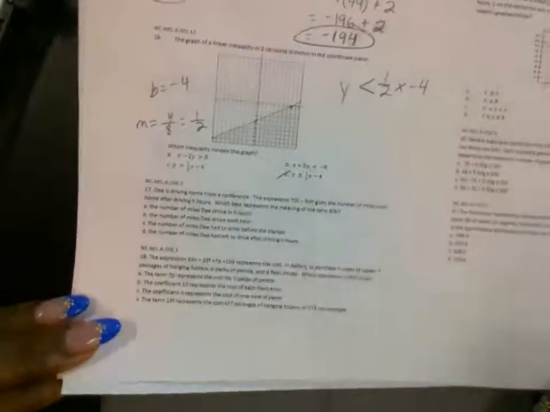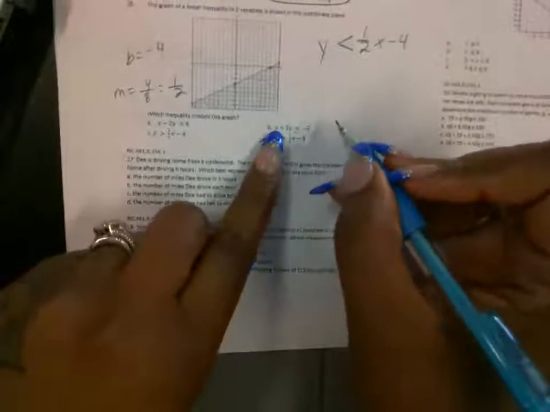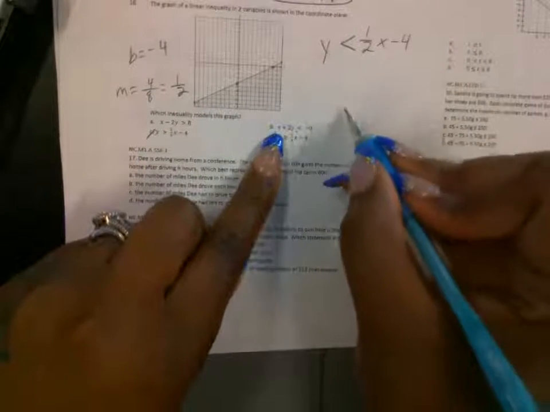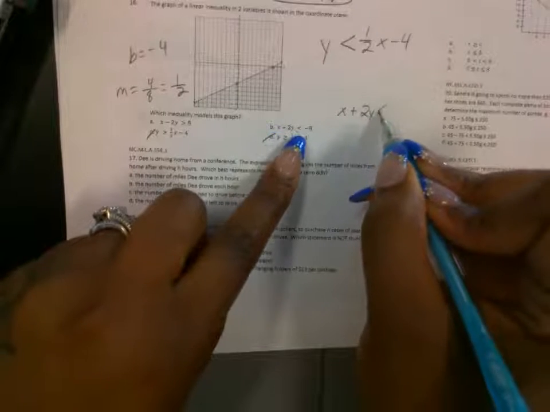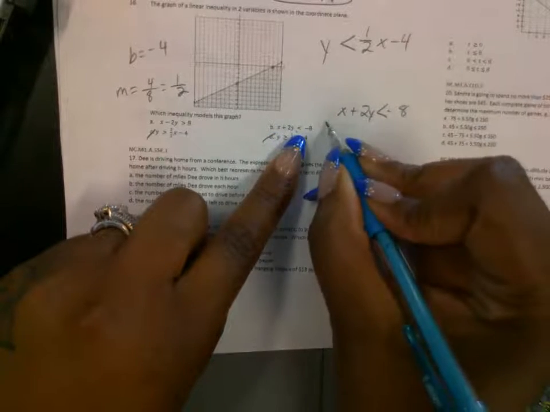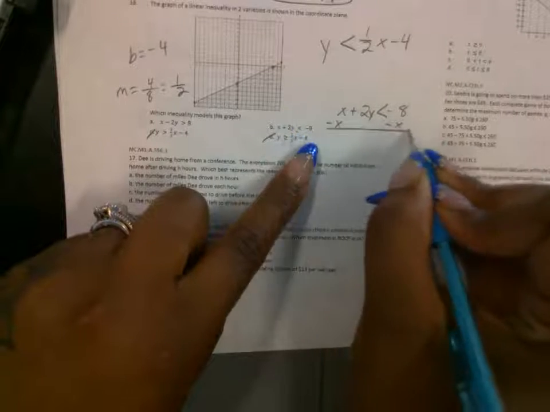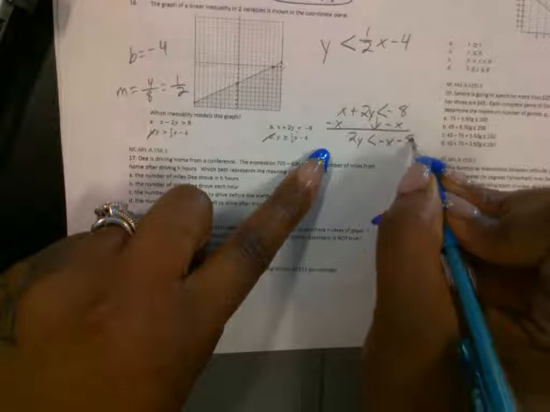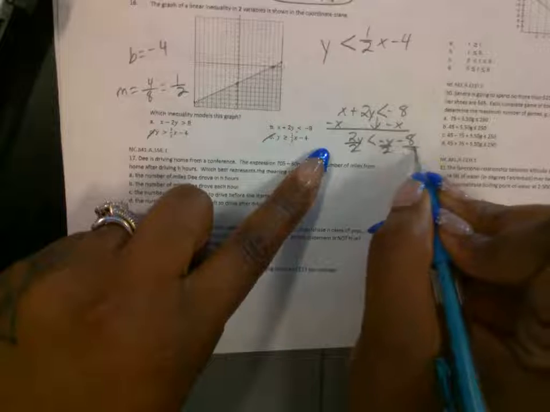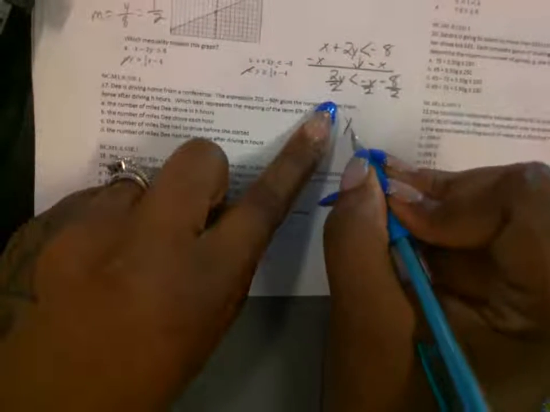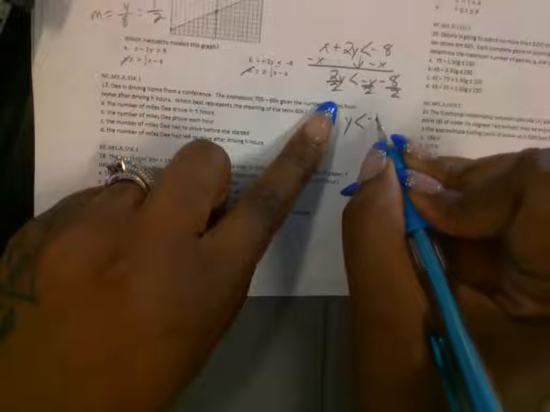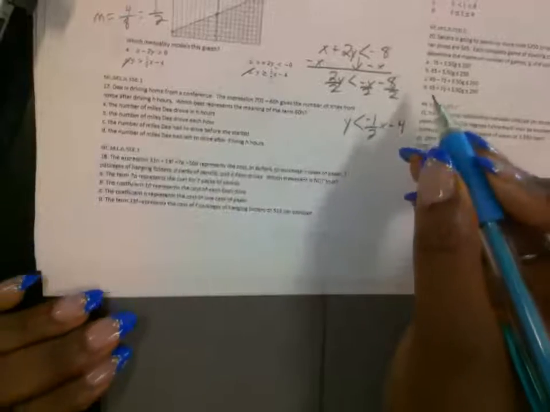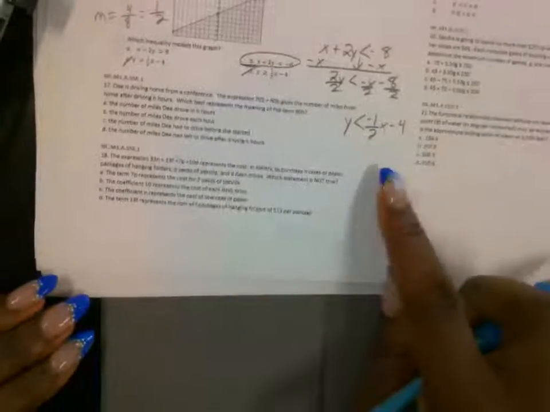So let's try this one. So if I put this in slope intercept, this is not it either. Let's try this one. X plus 2y less than negative 8. So when I subtract x on both sides, this is 2y. Bring down the less than sign. Negative x minus 8. Divide everything by 2. So this gives me y is less than -1 over 2x. And this gives me -4. So this one is the answer. B is the answer.